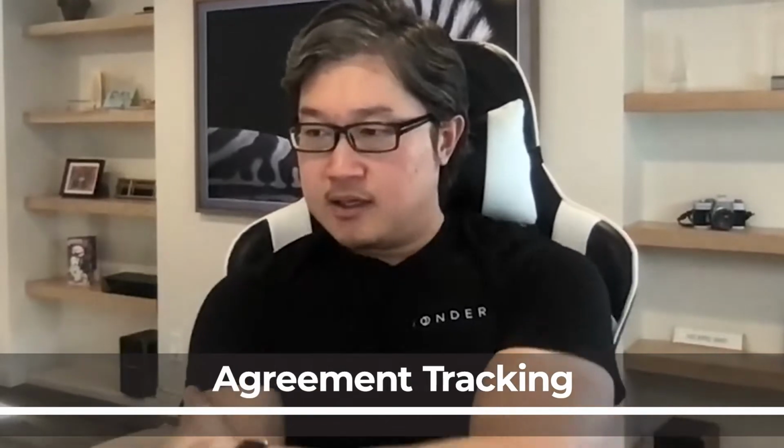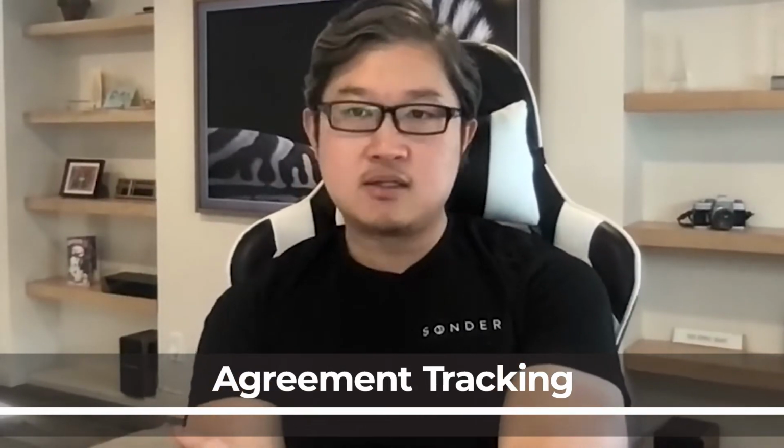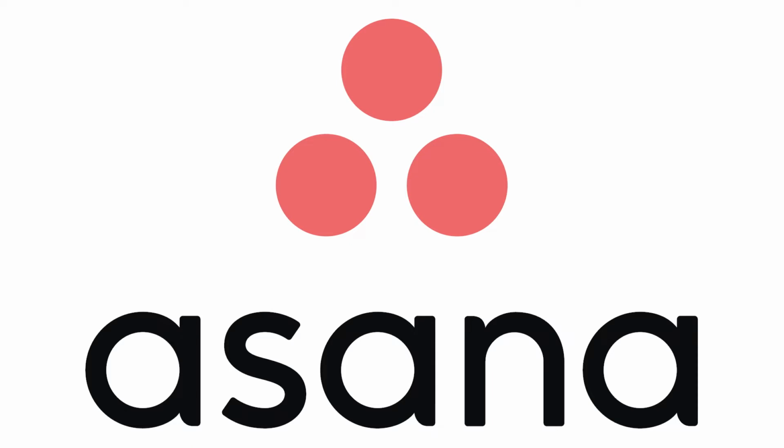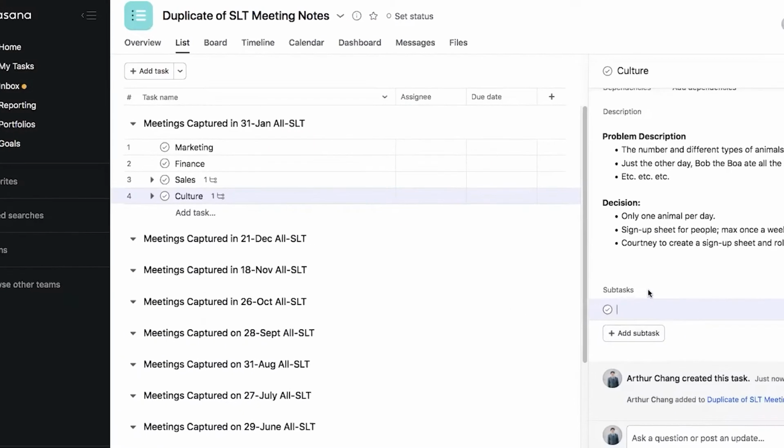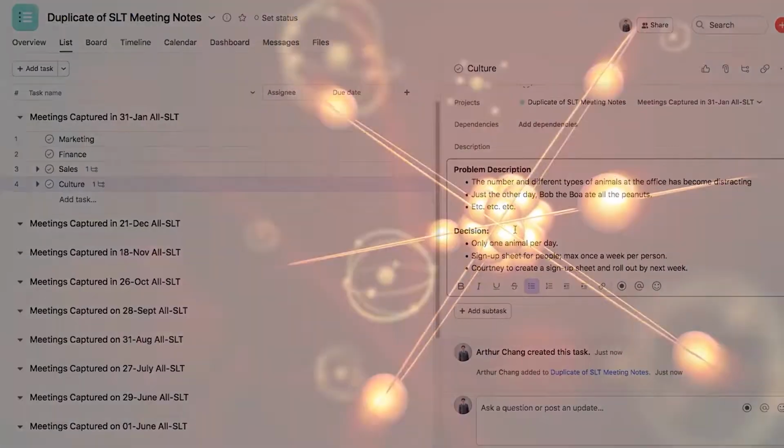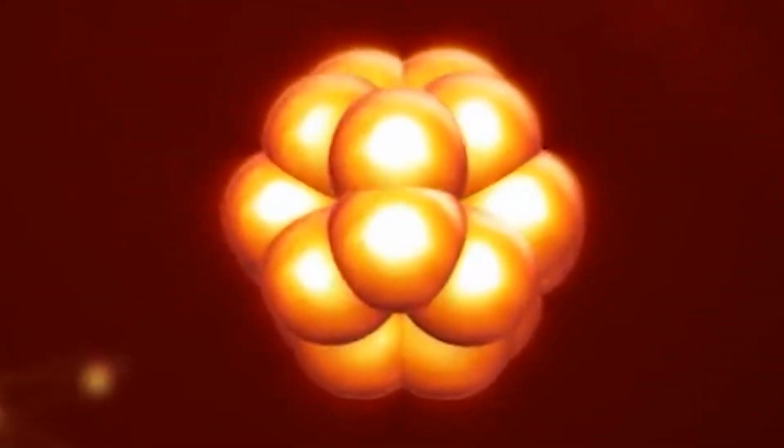Today, I'm going to talk about agreement tracking. It's one of the key things that we do really well here that I think has allowed us to thrive over the past 7 years. And we use a system called Asana. Asana is essentially our task management platform, but it's also the nucleus that holds the entire company together. By leveraging this tool, we allow ourselves to hold each other more accountable to action steps that we agree on after meetings and after one-on-ones.